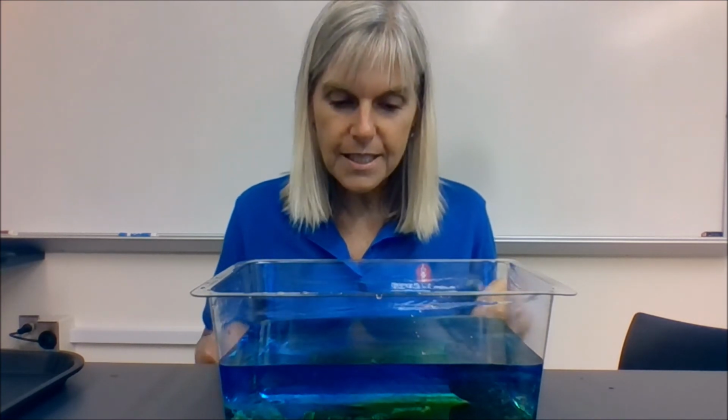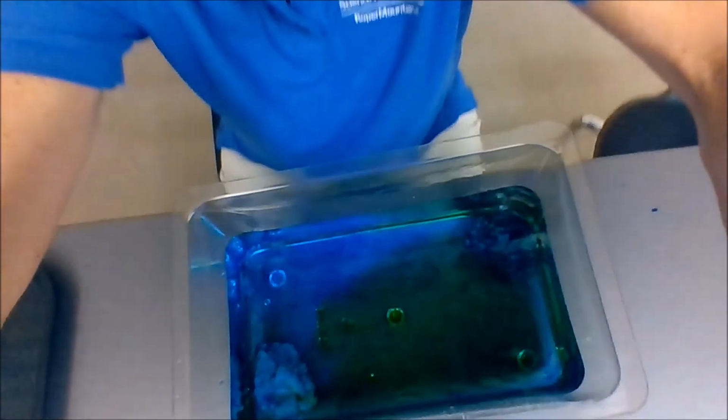So as you can see, it is mixing a little bit more, and I'm going to show you here how it's mixed more. The kids are intrigued with it, and this is a really nice activity because they're very excited and a lot of times somewhat quiet because they're actually concentrating and watching it.